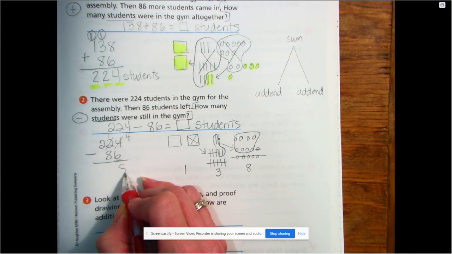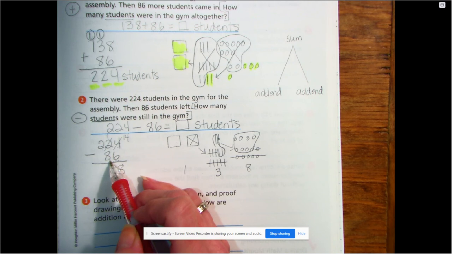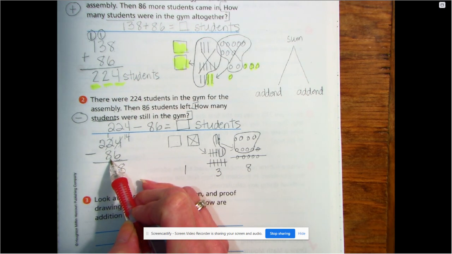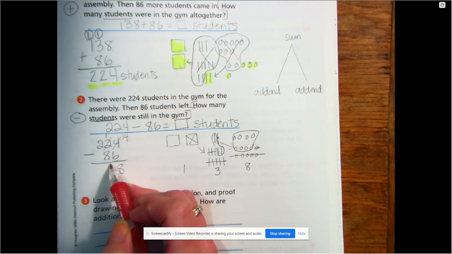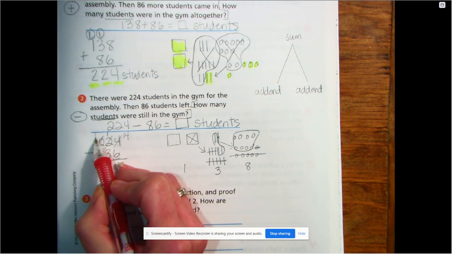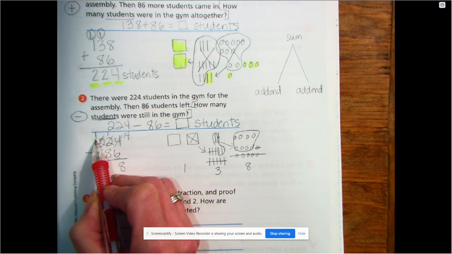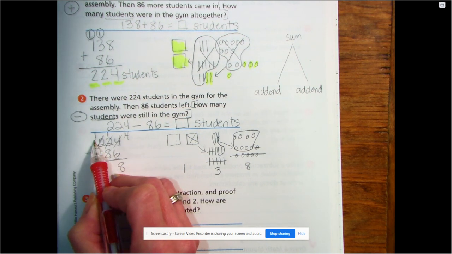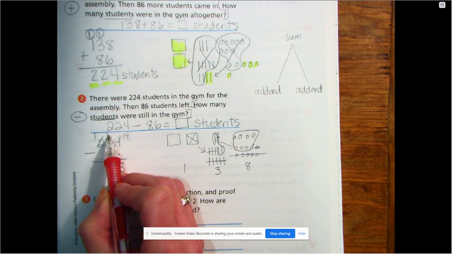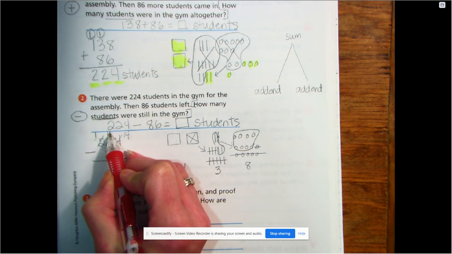14 minus 6 is 8. Here I have 110. I need to take 8 away. Here was the 110 that I had. I don't have enough, so I have to ungroup that 100, right? I used to have 2 of them. Now I only have 1. I'm taking that group of 10 and giving it to this group. So I already have 10, I'm going to give it 10 more. 10 plus 1 is 11.